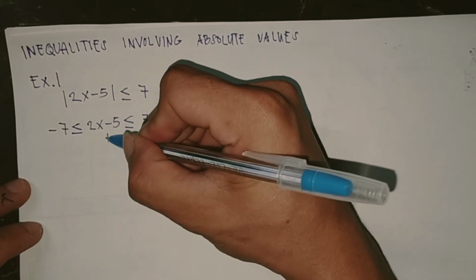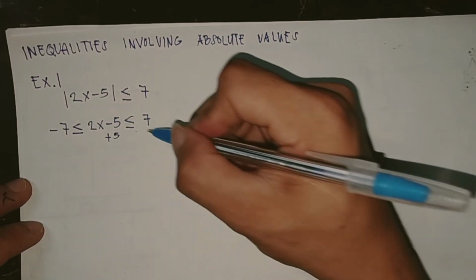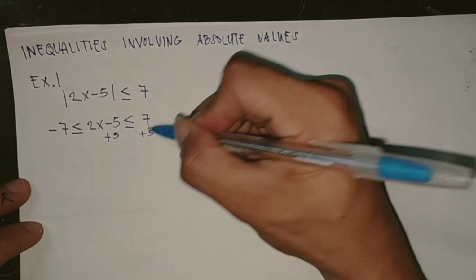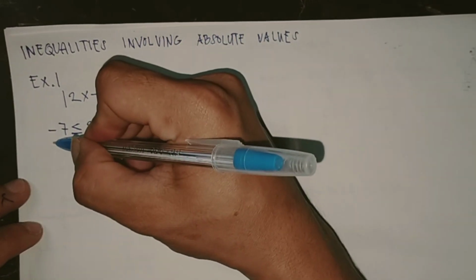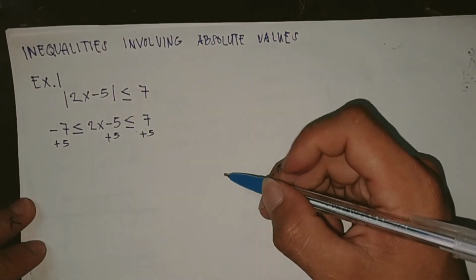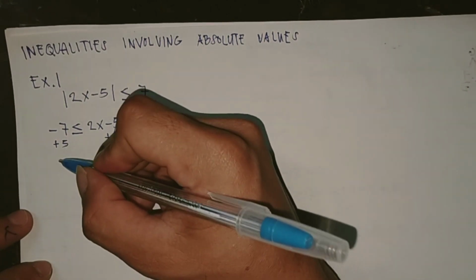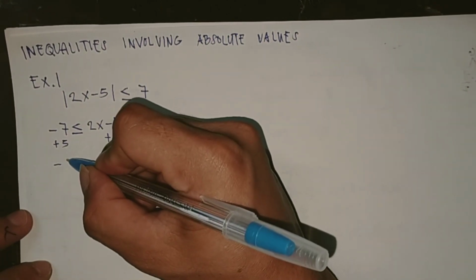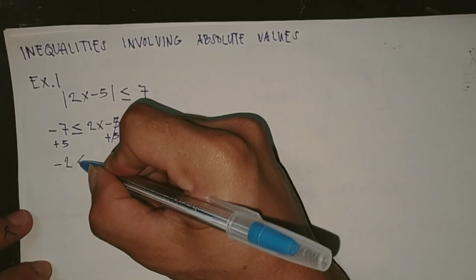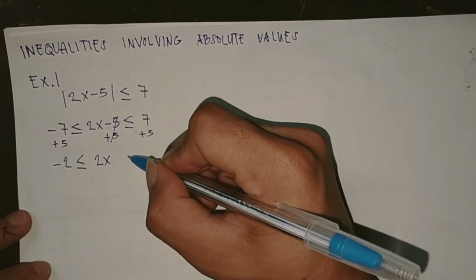We need to add positive 5 to both sides to cancel out negative 5. And now we have negative 2 less than or equal to 2x less than or equal to positive 12.